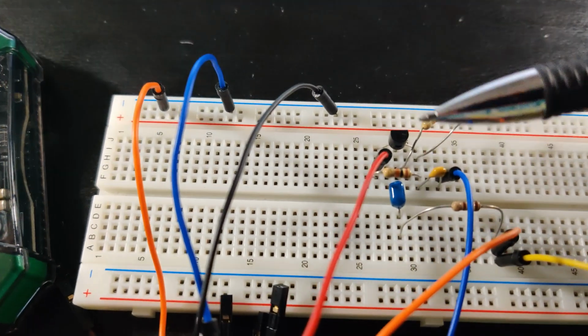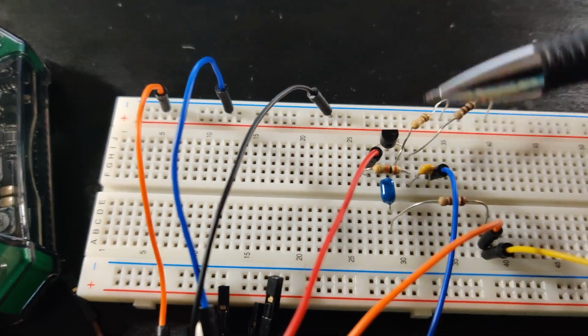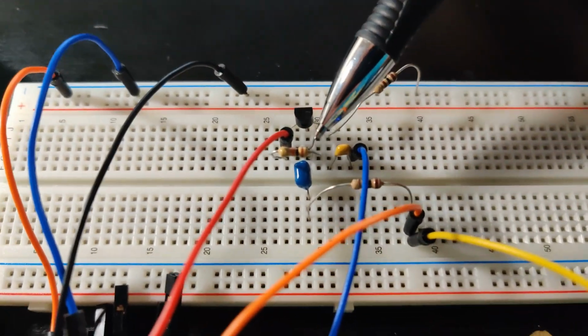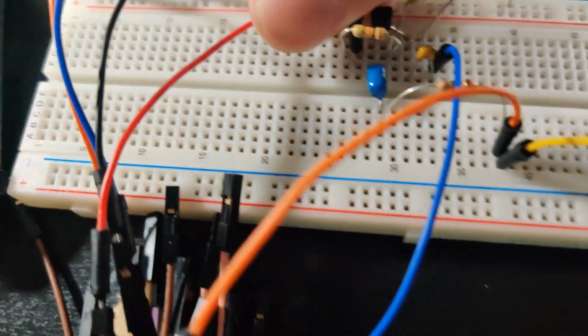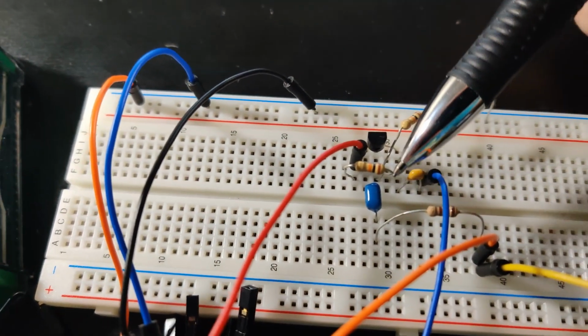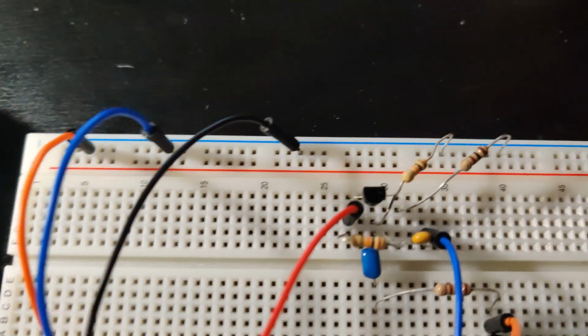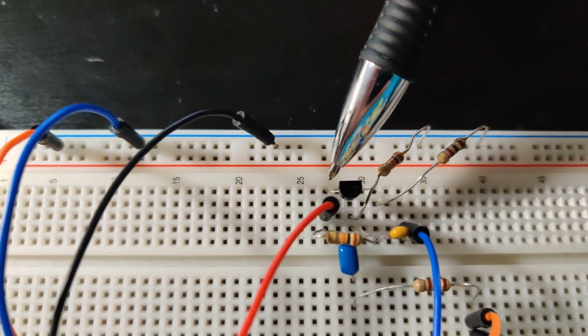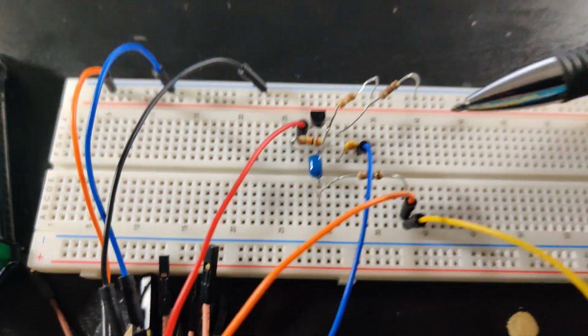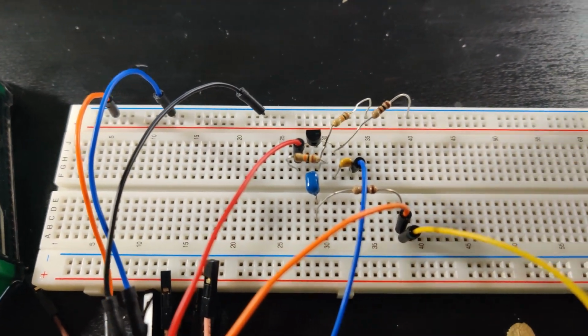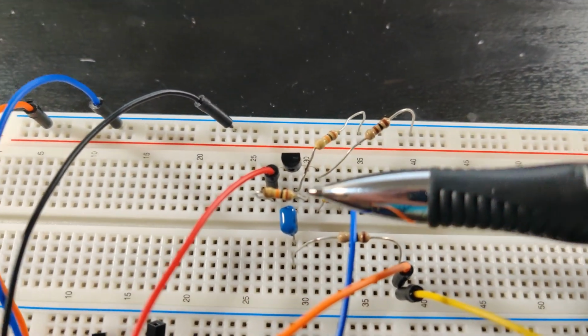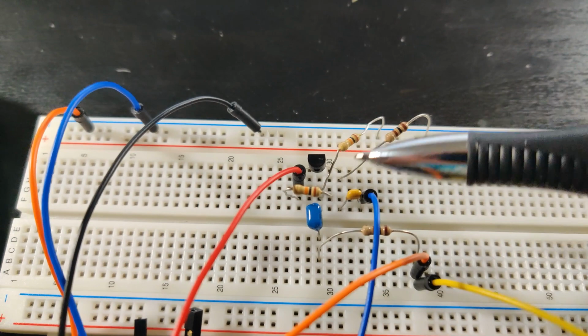And then this is the resistor bias junction here. So we have R1, which is 10k ohms, going into a 5 volt DC power supply, which the collector is also connected to. So this is going to be a common collector circuit. And R2 is going to ground, also 10k ohms.